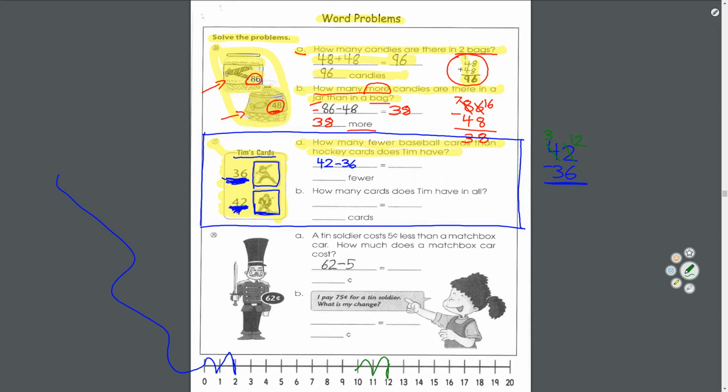12 take away 1, 2, 3, 4, 5, 6. 12 take away 6 equals 6. 3 take away 3 will equal 0. And we don't put 0 at the start of a number. So the answer is 6. 42 take away 36 equals 6. Now we put that answer down here. 6 fewer. So he has 6 fewer baseball cards compared to hockey cards. He has 6 less.